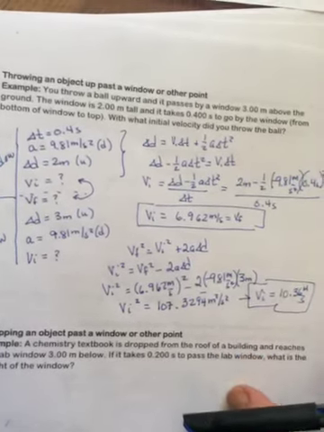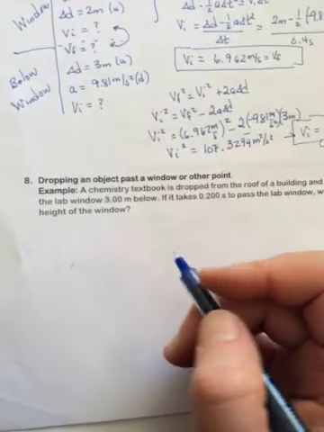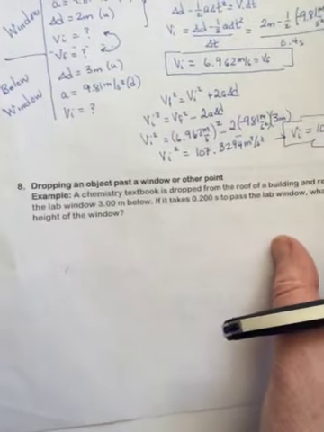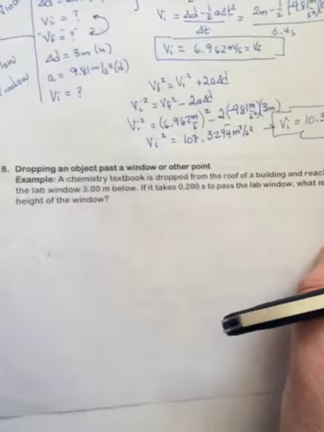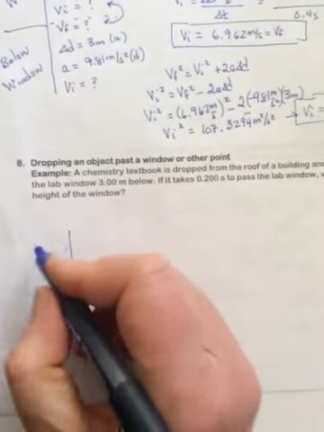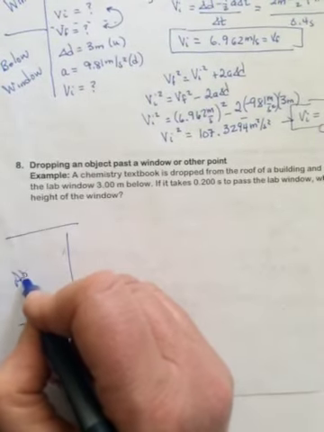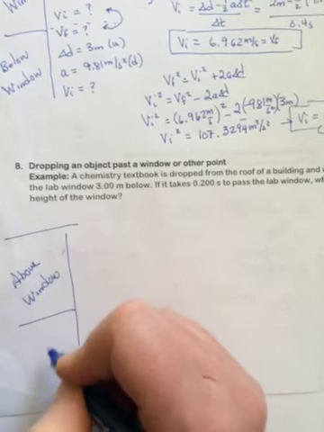Alright, that's example 7. Last example. Number 8, dropping an object past a window or another point. So a chemistry textbook, you don't want to drop a good physics one. Chemistry textbook is dropped from the roof of a building and reaches the lab window 3 meters below. Okay, so here we have the roof. So this is going to be above the window this time. And window again.